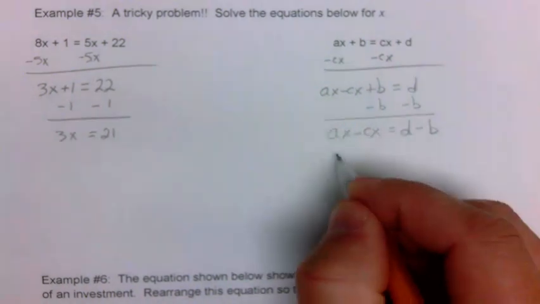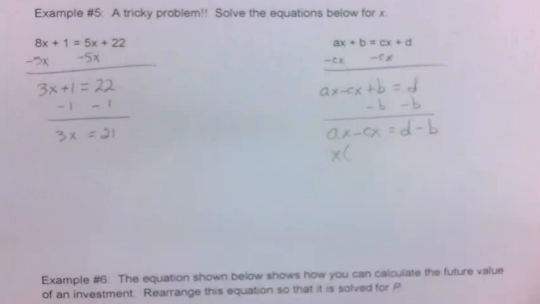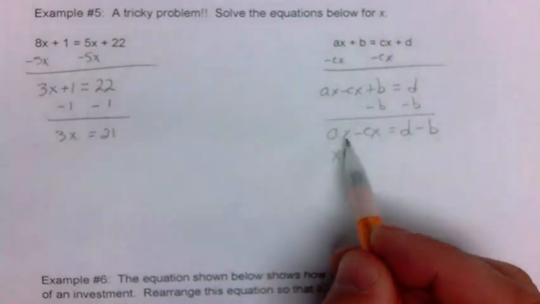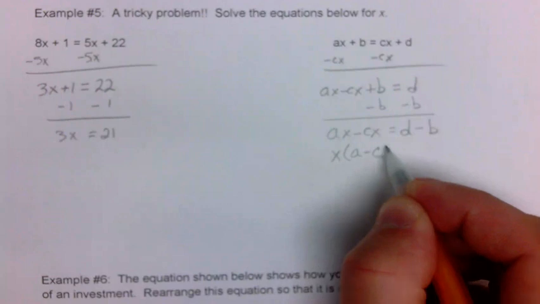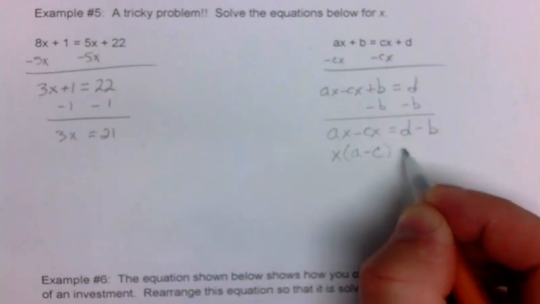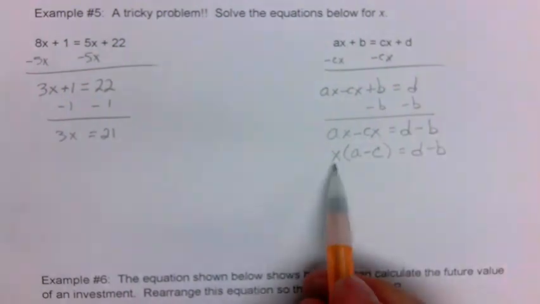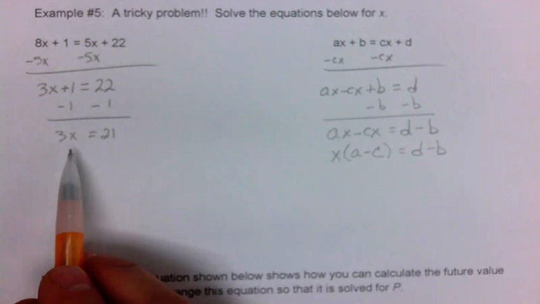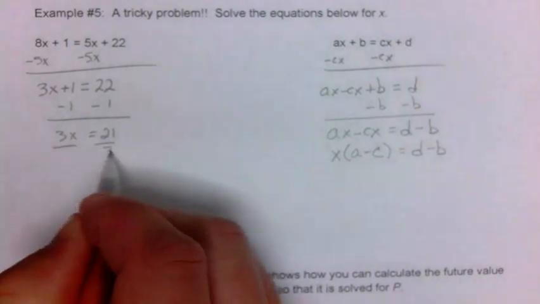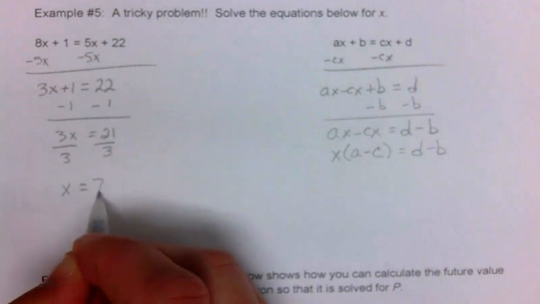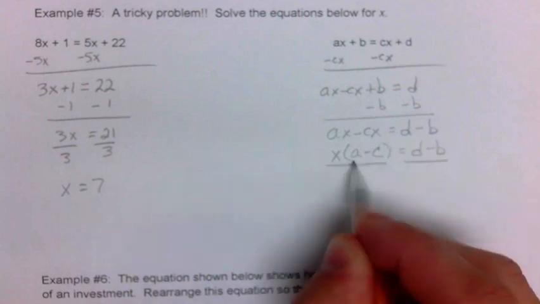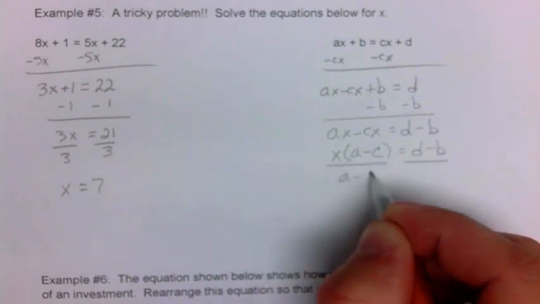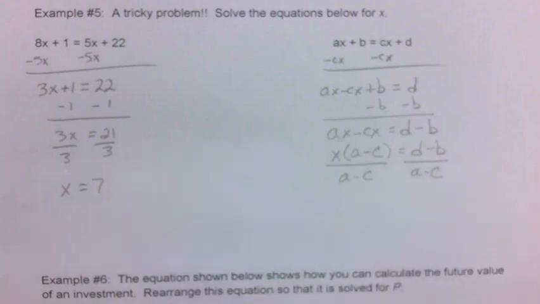So I'm going to rewrite that as x multiplied by, well, ax divided by x is just a, minus cx divided by x is just c. So x times a minus c equals d minus b. And now there's only one x in the equation, just like there's only one x over here. So with this equation on the left, we would simply divide each side by 3 to get x equals 7. Now to isolate this x, we're going to divide each side by this expression a minus c. Divide each side by a minus c.